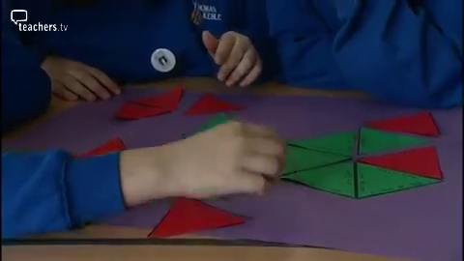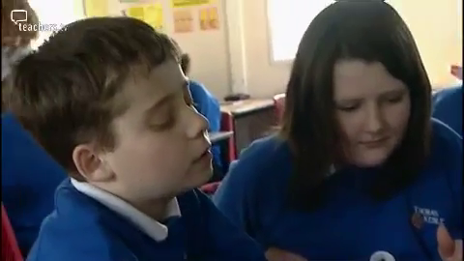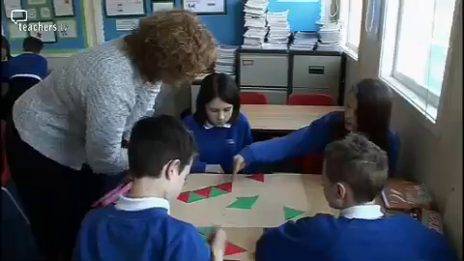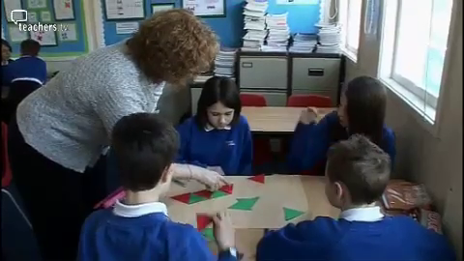So that using and applying part is still not yet a secure level 5, and this task enabled me to see that as I was walking around, because I wasn't walking around going, well, put this here and put that there. I was asking, why have you put that there? What reasons have you done to put that answer there? So it's not a teaching lesson, it's an information gathering lesson for me.